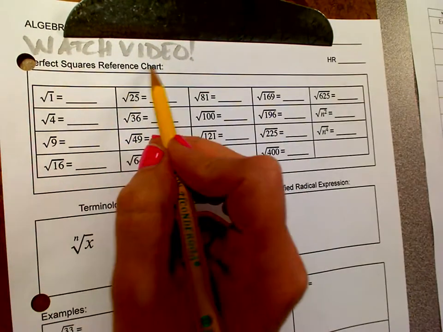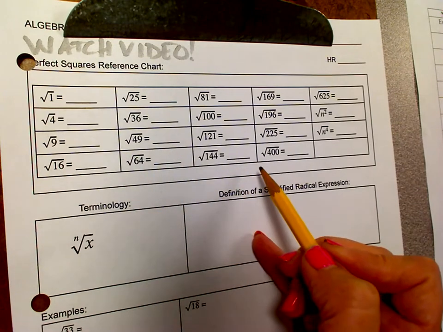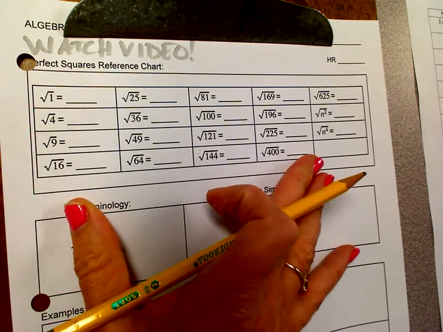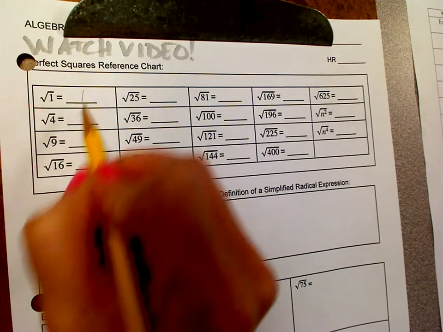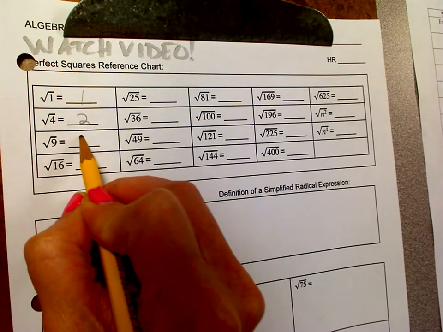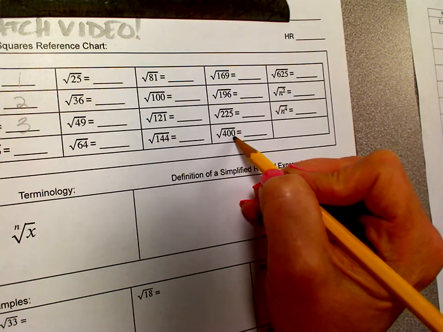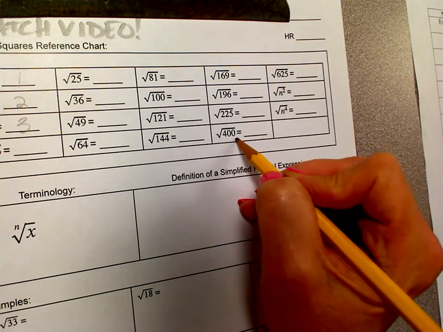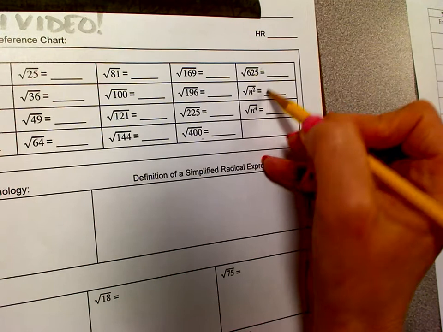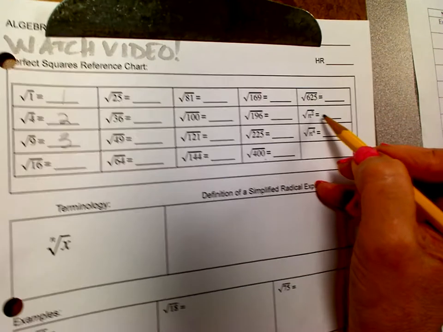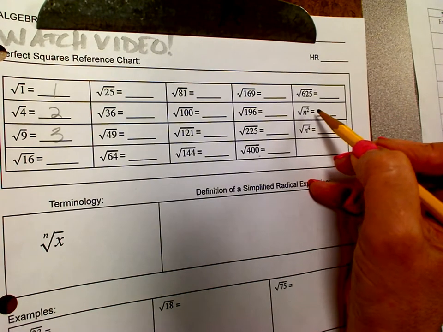But perfect square reference chart. I went ahead and included this in here, so it's going to be easier for you to see. The square root of 1 is 1, the square root of 4 is 2, the square root of 9 is 3. So continue through. Careful here. I jumped on you, so be careful. It's not just 16. So be careful on those two. I want to point your attention. So pause this right now so you can catch up.